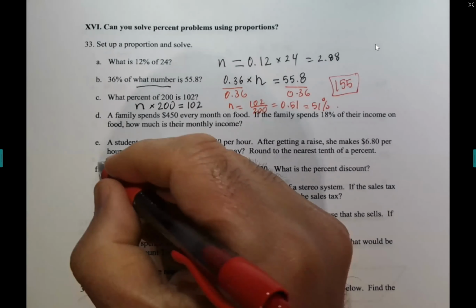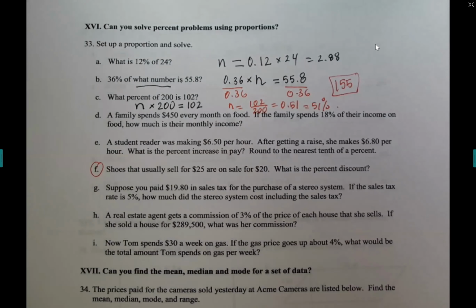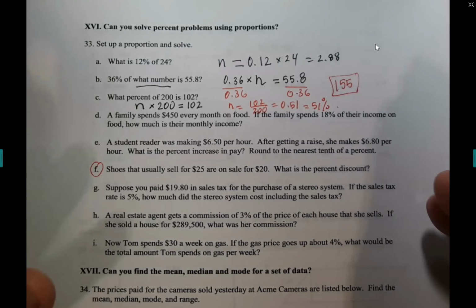Let's do F. Shoes that usually sell for $25 are on sale for $20. What's the percent discount? Okay, how would you do the percent discount? Look, I'm going to give you this formula, guys.